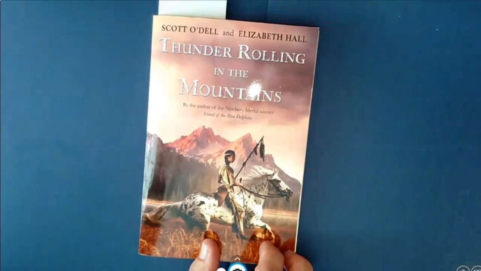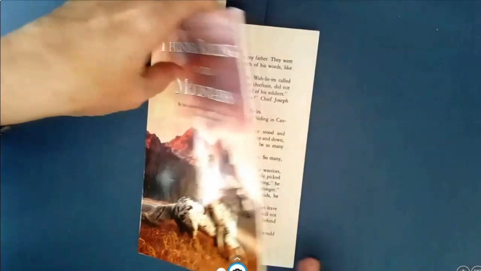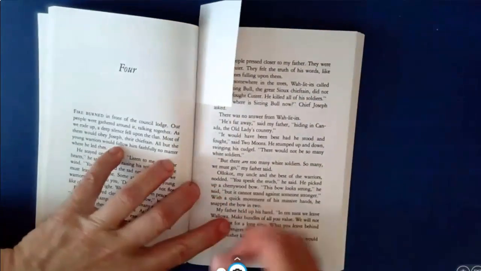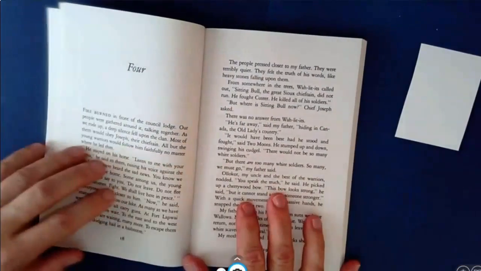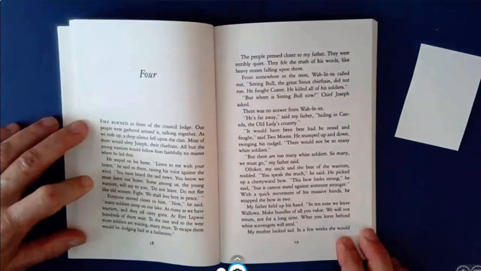Sitting Bull helped lead a band of 3,000 Indians to defeat General George Armstrong Custer and his troops at the Battle of the Little Bighorn. Wali Eats references this battle in the story. In 1877, the year that the novel opens, Sitting Bull had taken his band into Canada to escape the U.S. Army. All right, let's take a look at the very beginning of chapter 4. So read along with me as I start on page 18.